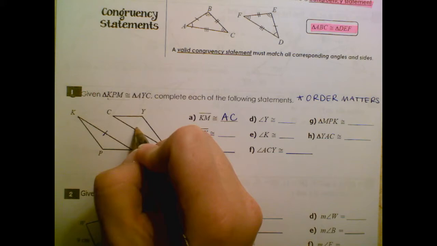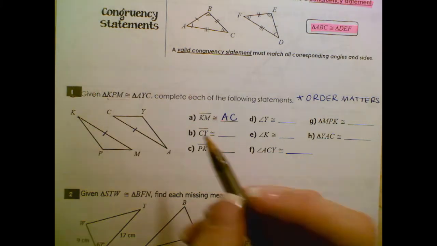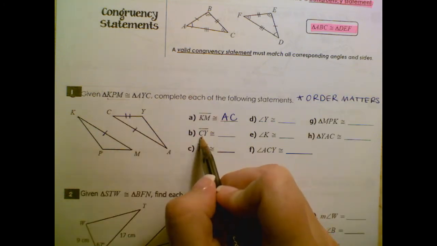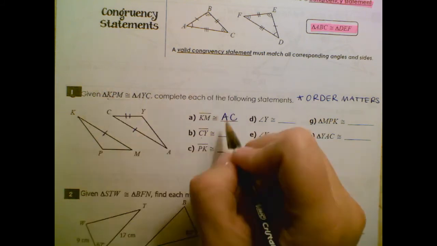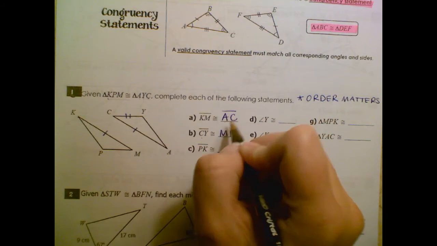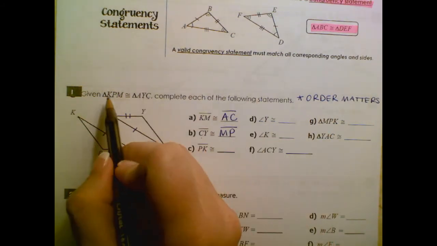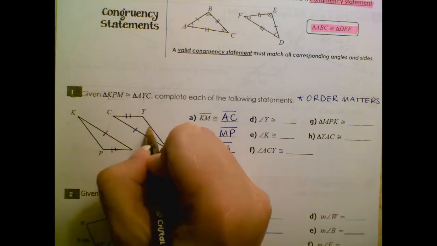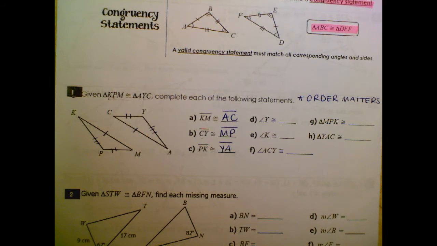So I can put a little dash mark telling me that those two are congruent. CY, I'll put two dash marks because it's the second one that I'm doing. C to Y, so third to second, third to second. MP. And then PK, P to K, second to first, second to first. Because this is talking about the third one, I'll put three dash marks.